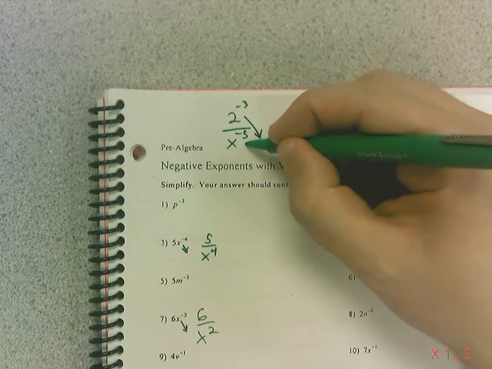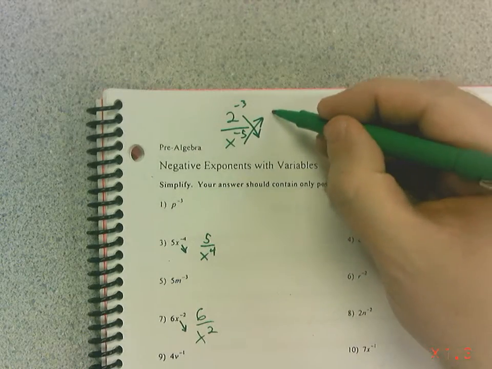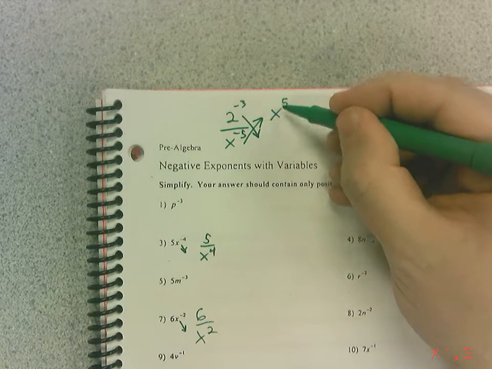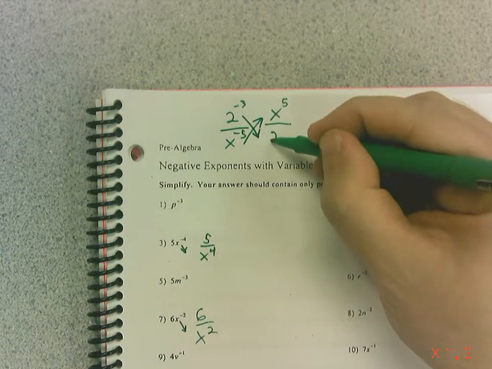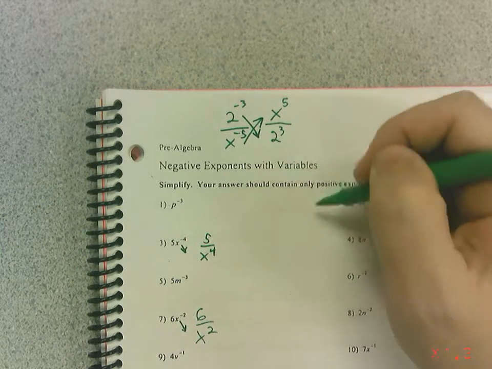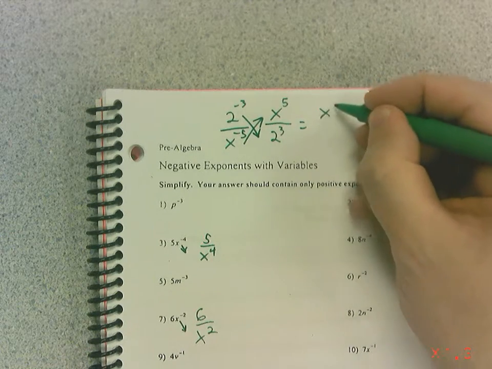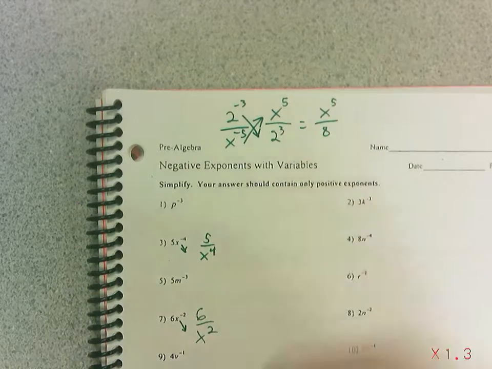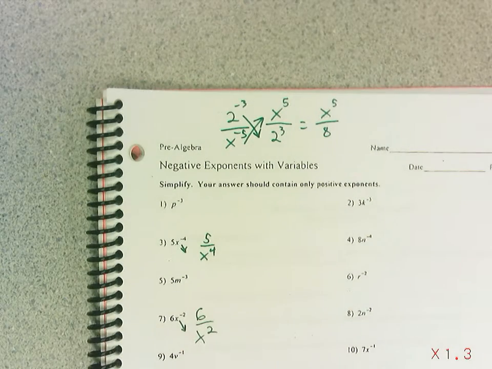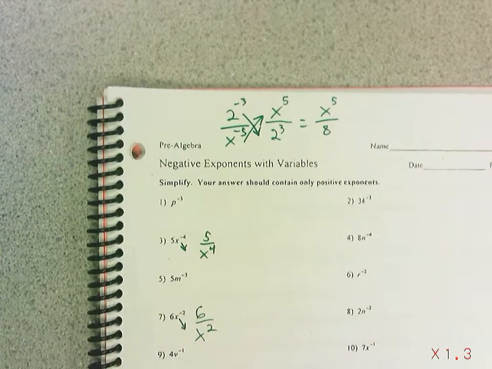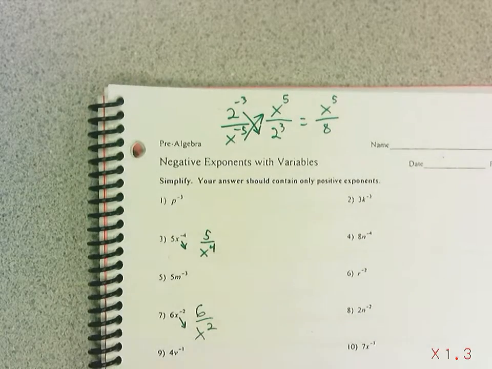So they're both just going to change places. X to the now positive 5 is on top, and 2 to the now positive 3 is on the bottom. And we can simplify this a little more. 2 to the third power is going to be 8, so it'll be x to the fifth power over 8. And that's pretty much all you do with negative exponents: you just move them down or up and make them positive.